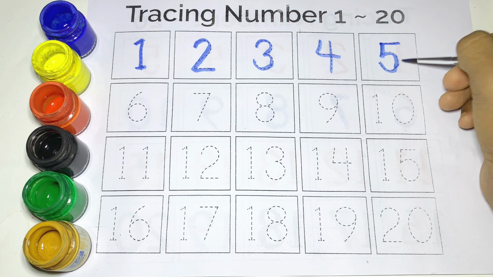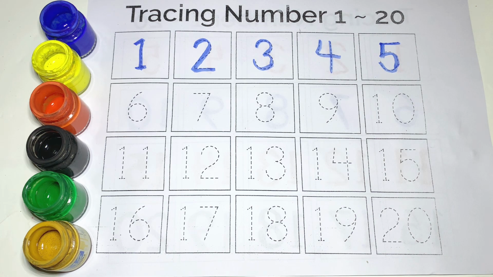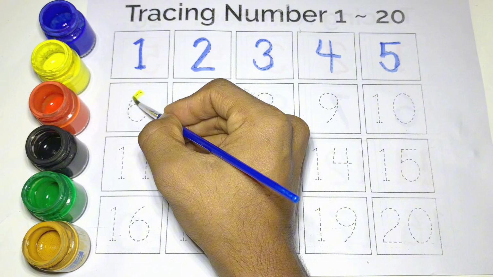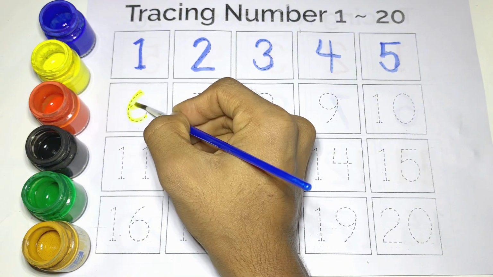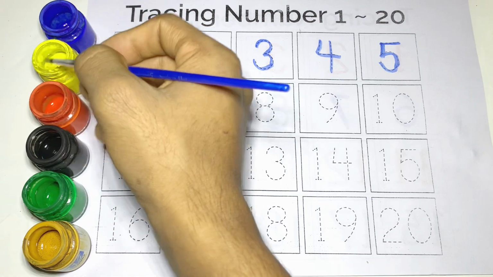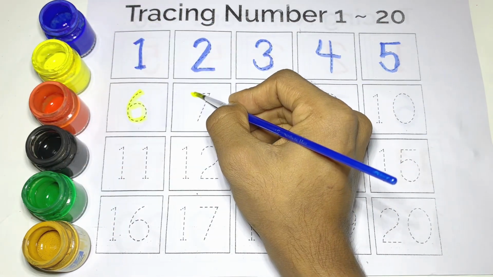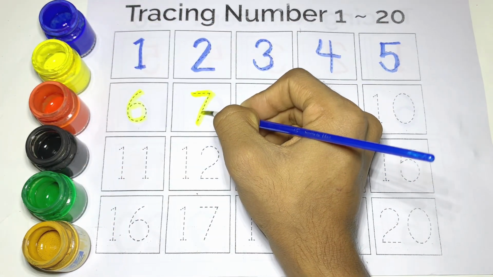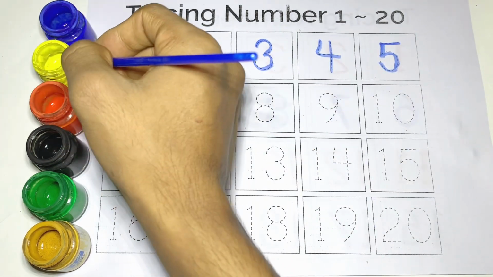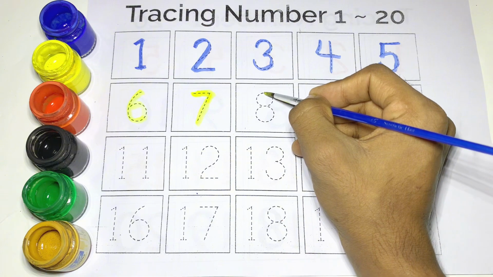F-I-V-E, 5. Kids, now draw 6. The numbers of 6, and use yellow color. S-I-X, 6. Kids, again use yellow color and draw 7. S-E-V-E-N, 7. Kids, now draw 8. The numbers of 8.